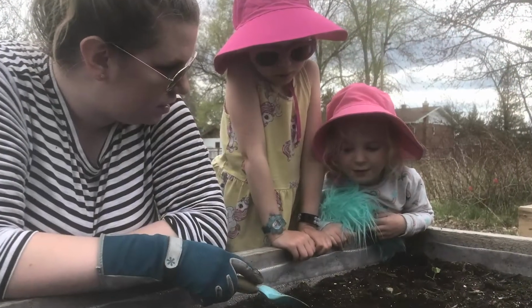They had an absolute blast, and they got to plant their seeds, and then over several weeks of the month, we got to watch those little seeds grow into little seedlings that at the end of the month we eventually planted in our garden boxes.